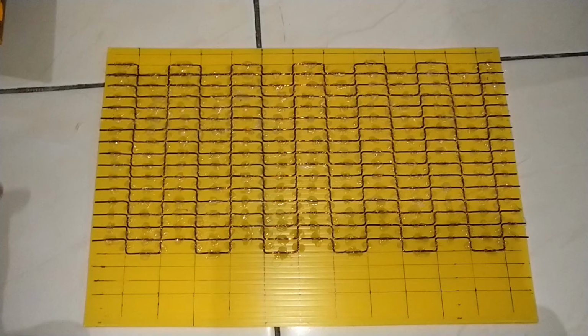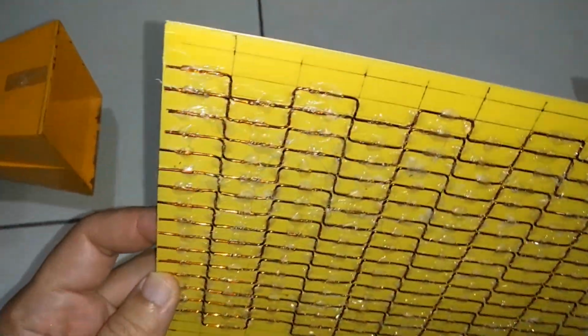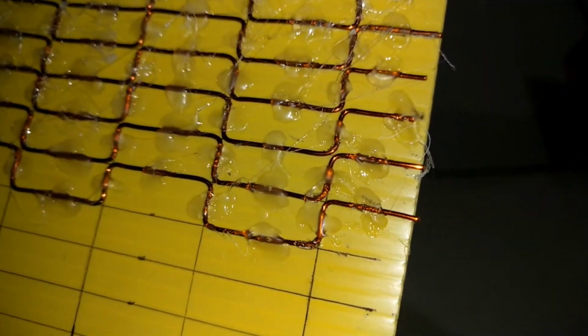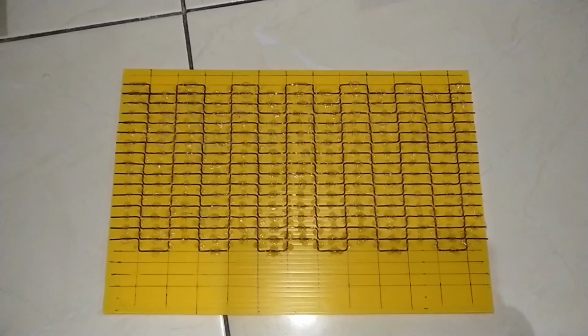Here is the constructed meander strip antenna array as described before. The conductor used here is enamel-coated copper wire. They are hot glued to a corrugated plastic board. The size of the rectangle is 20 mm width and 7.5 mm height.